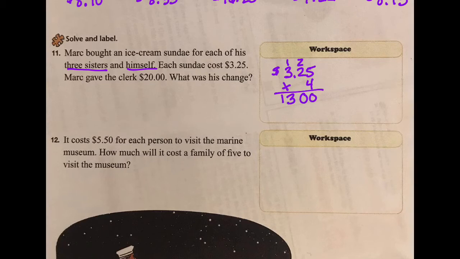Now we're not finished yet because we have to do the decimal point. The decimal point is over 1, 2 places. Let's do that. 1, 2. And then drop our $ sign down to where it goes. So that's just the total of the sundaes. Now we have to figure out how much change he got. So how do you think we need to do that?